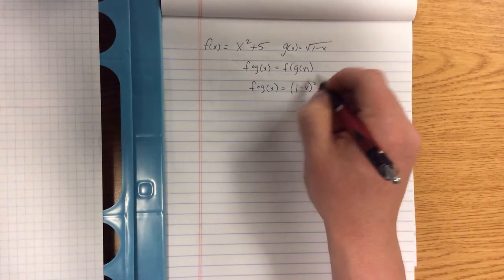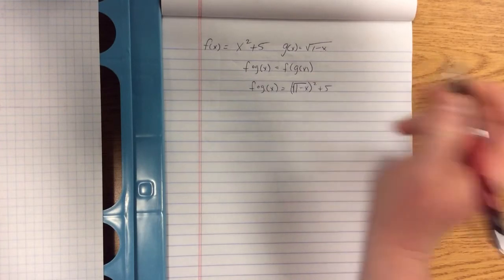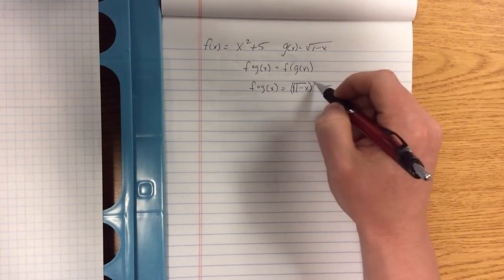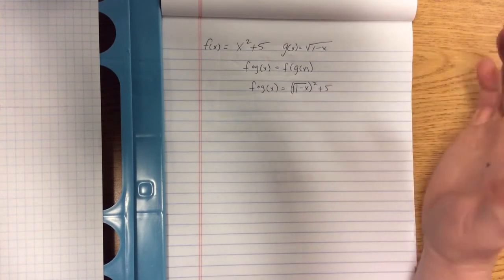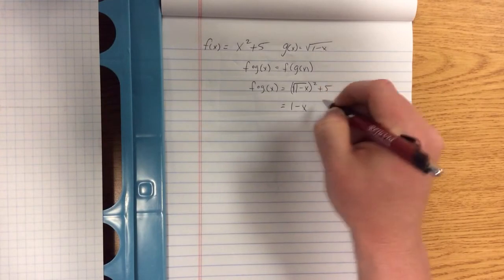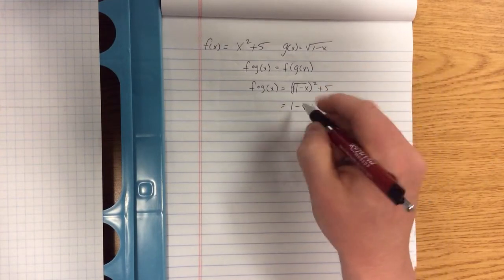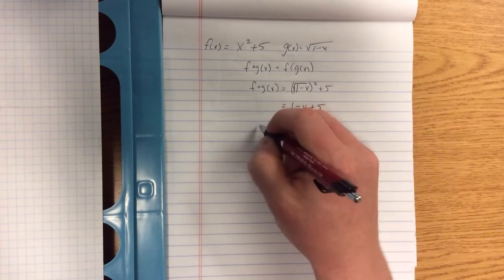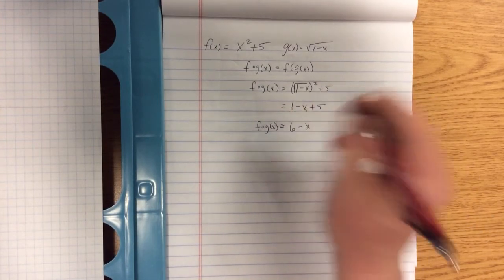And inside this, remember we've got to put the square root symbol, because that's important. Now, we have a square root and we have a squared. Square root and squared, they're going to undo each other. You're going to end up with 1 minus x and then plus 5. We go ahead and combine like terms. We end up with 6 minus x. That is our f of g of x.